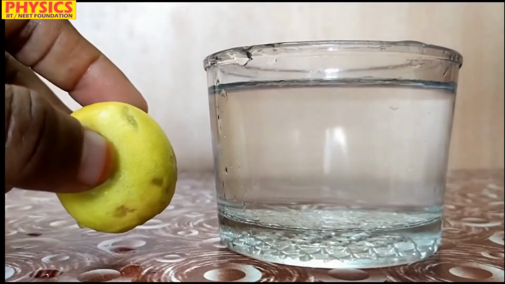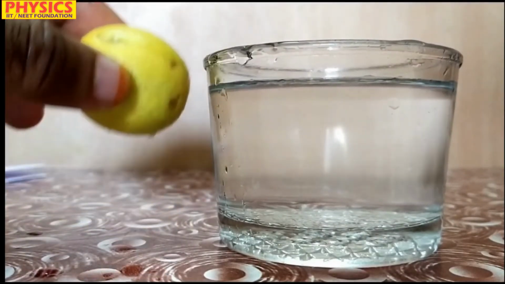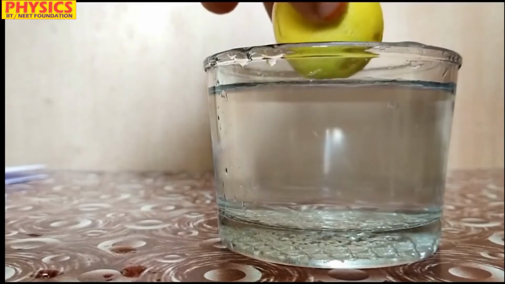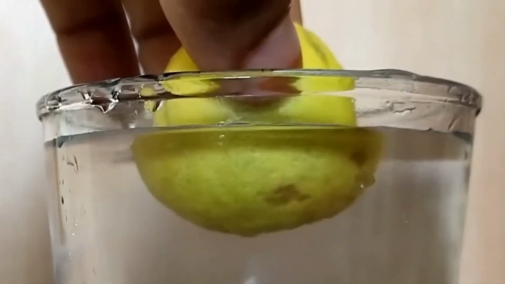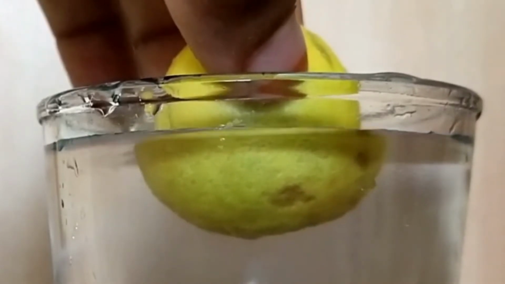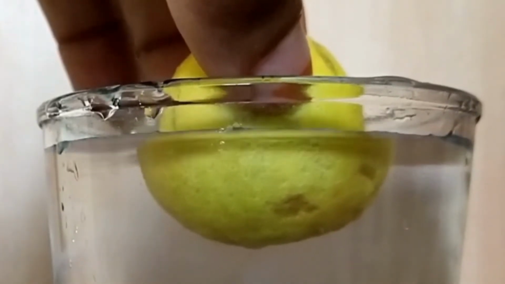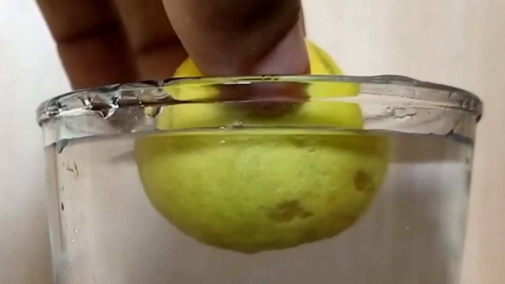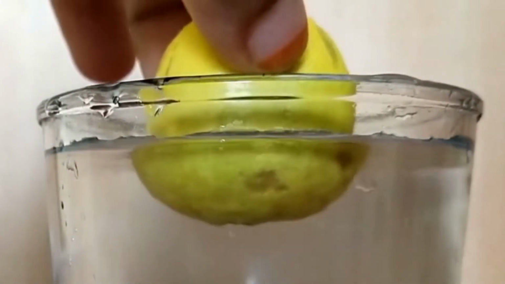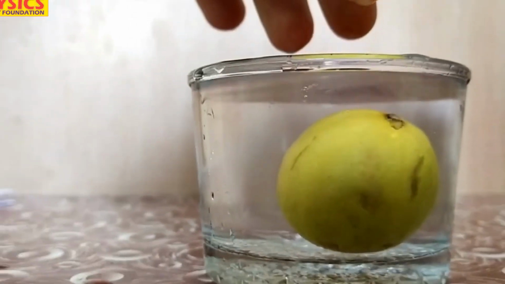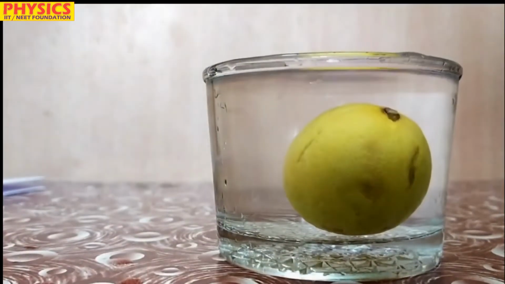See carefully. I'm going to dip that lemon in the water. Observe carefully what happens to its size. Is the size increased or not? Yes. So when the lemon is in the water, its size is increased. See, very big lemon.